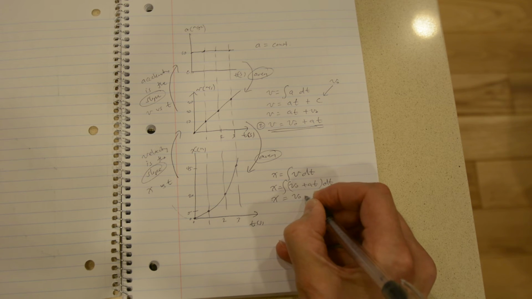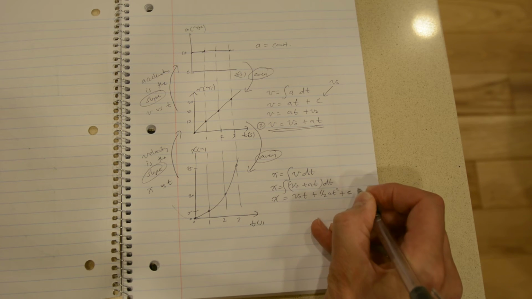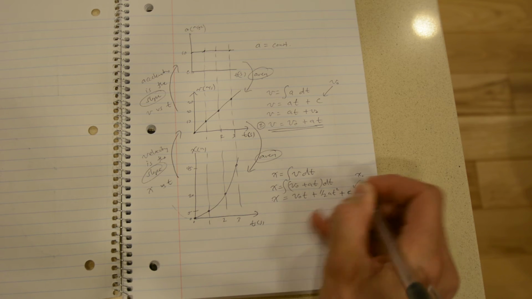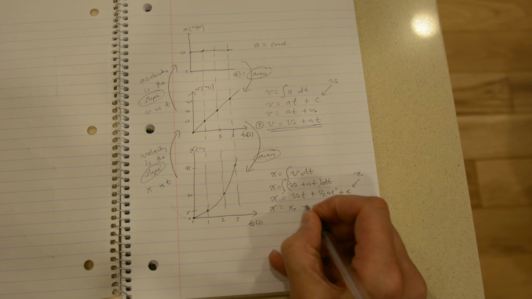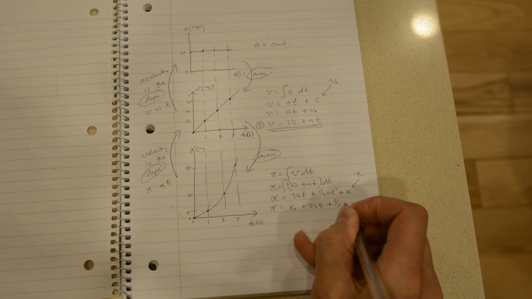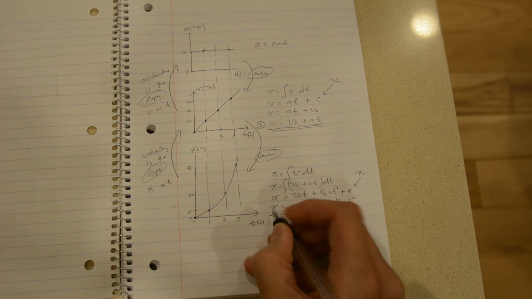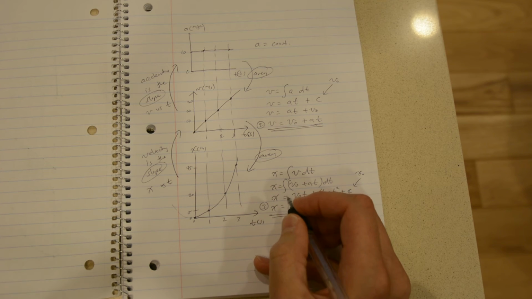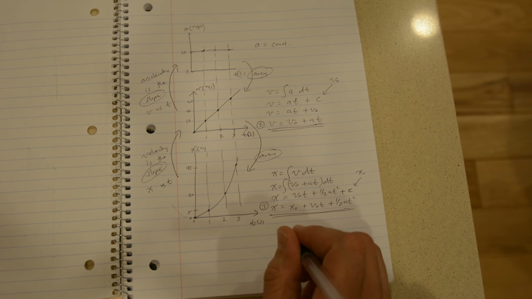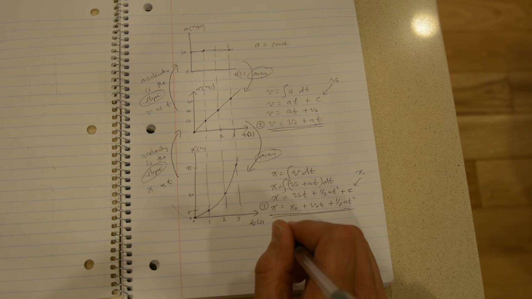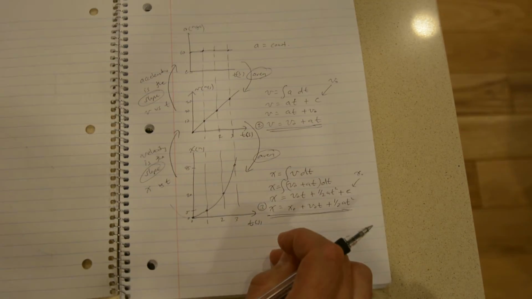So constant initial velocity times time plus 1/2 at squared plus a constant. And let's say this constant is initial displacement. So x is equal to, and pull this around to the beginning, x initial plus v initial times time plus 1/2 at squared. And that is your third equation. Okay. A little bit of math. We could work on the last equation. So you have the graphical relationship between these.